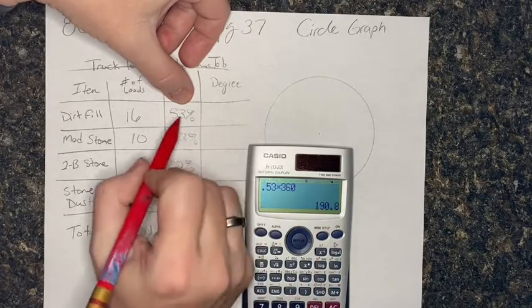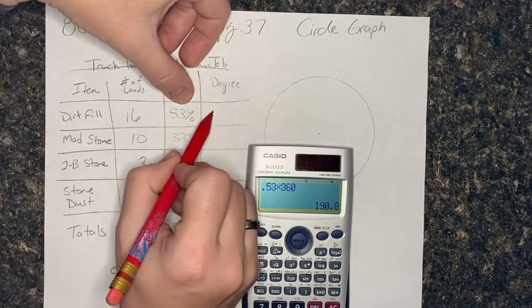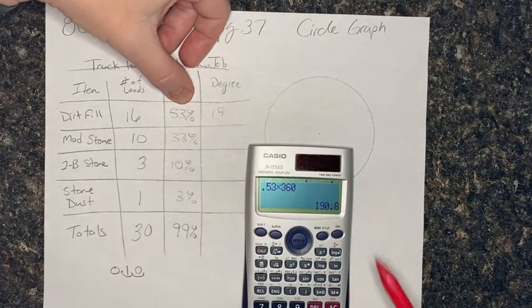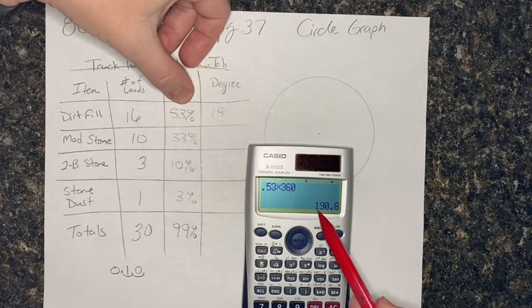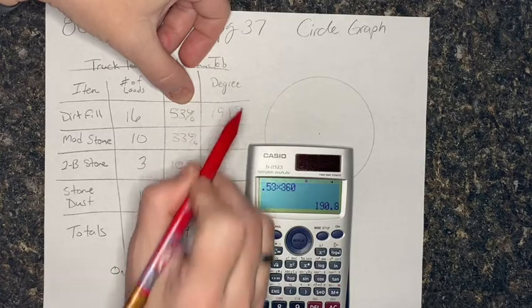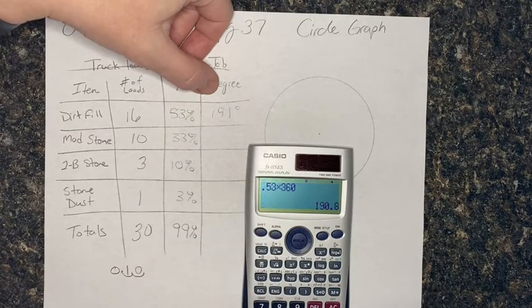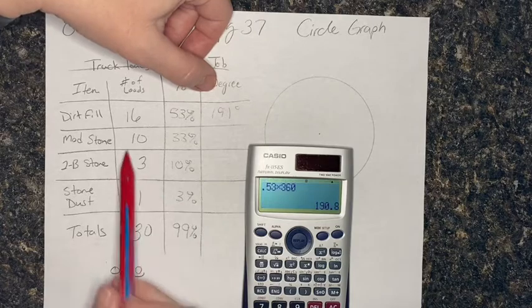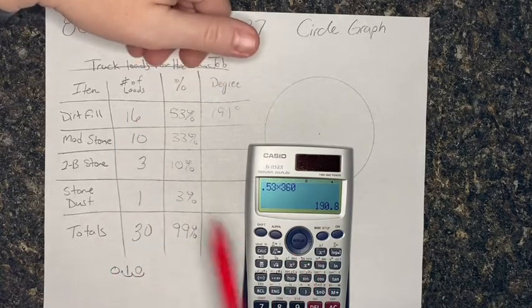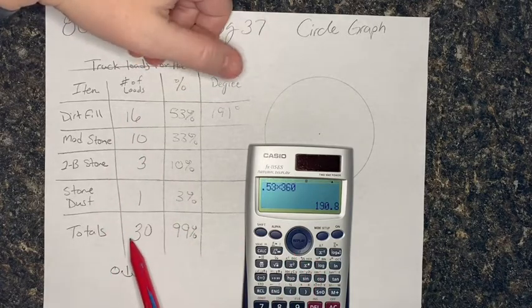That tells us that this part of the circle is going to be 190.8. That 8 is going to bump our 0 up to a 1. 191 degrees. That's going to be a big chunk of our circle, but it should be, right? It's a 16. It's the largest number in our list.